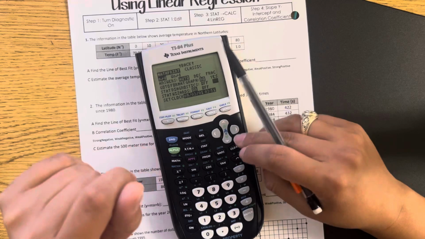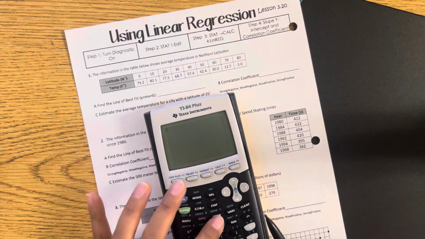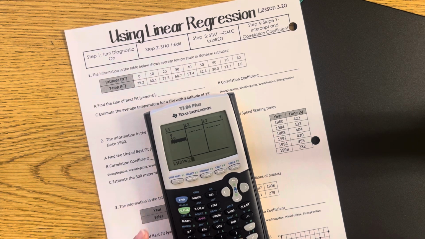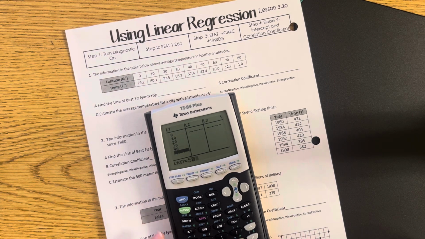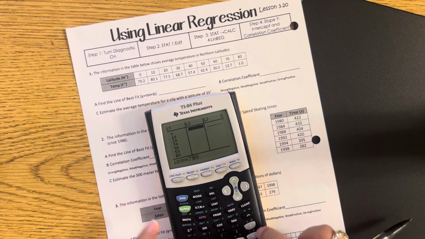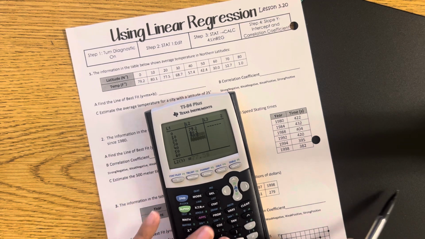Like, that's literally it. So then whenever I type these into stat, you have to type the entire table into stat. So my X's go on the left. And then my Y's go on the right. And just be careful, because the more there are, the more likely we are to make a mistake when we type them in.